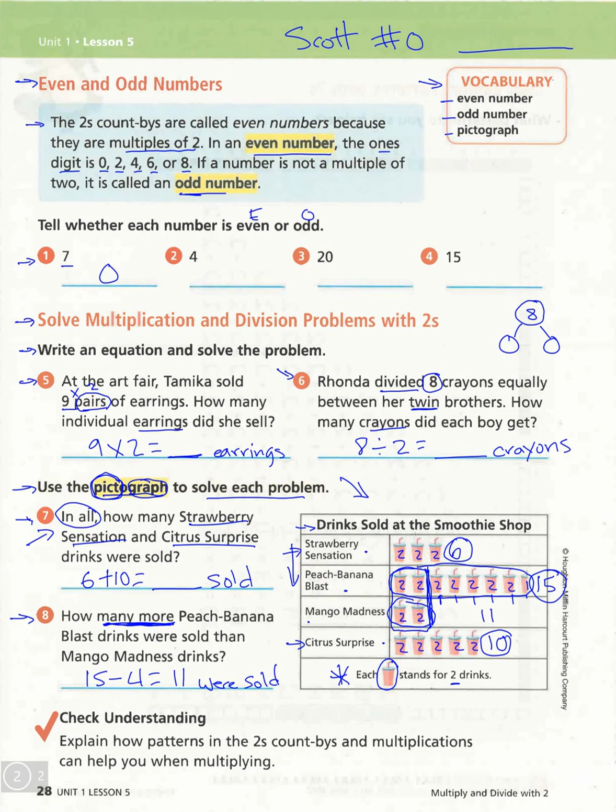And again, as you're correcting, please don't erase anything that you've already done. Just add to your page using your green correcting pen. So here we go. We're looking at odd and even numbers. We've already done number 1, so we're going to look at number 2 now.